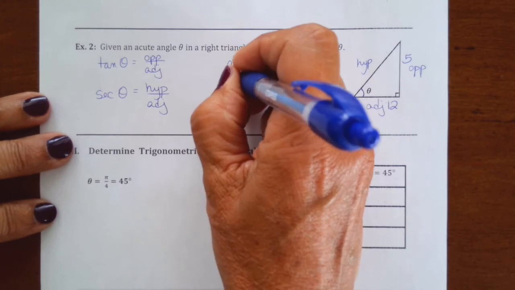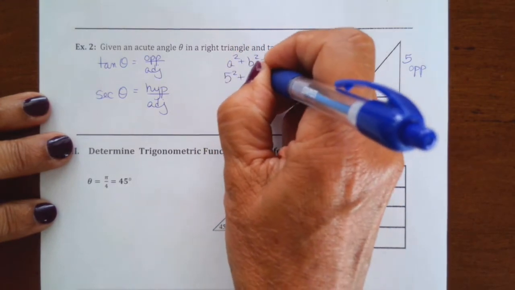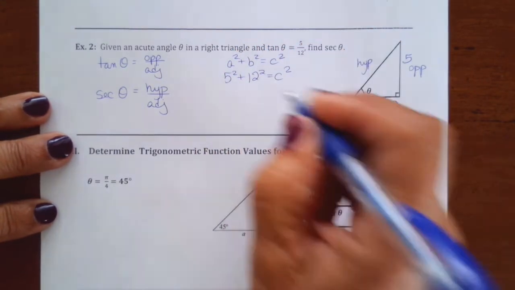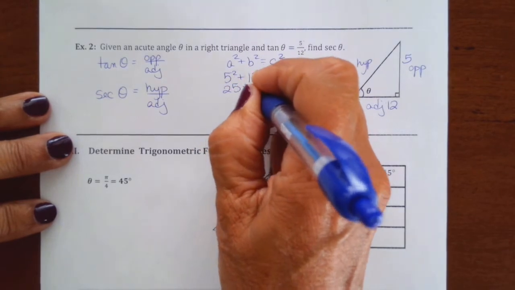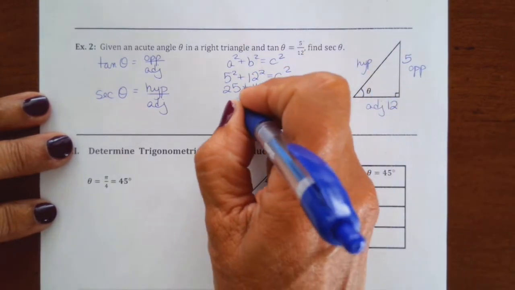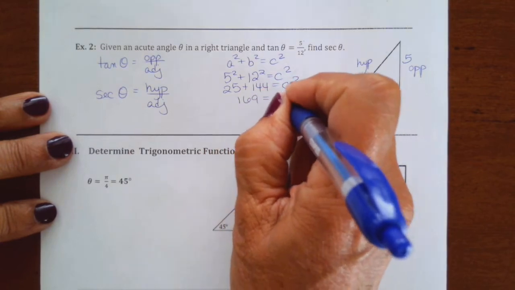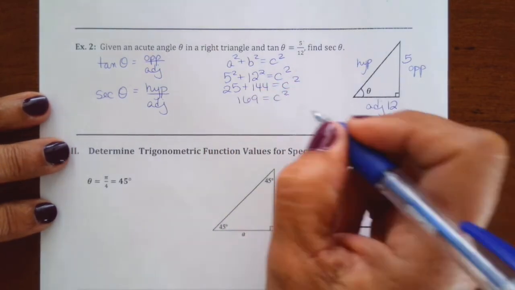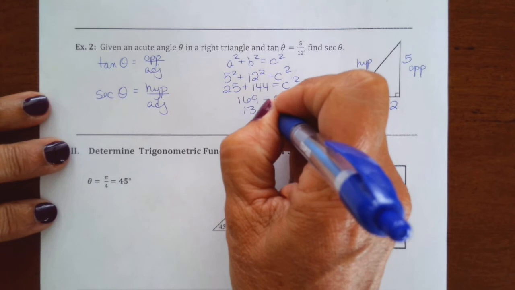So we would do 5 squared plus 12 squared, see what c squared equals. So this is 25 plus 144. That would equal c squared. So that's 169 equals c squared. Take the square root of both sides, we get c to be 13.